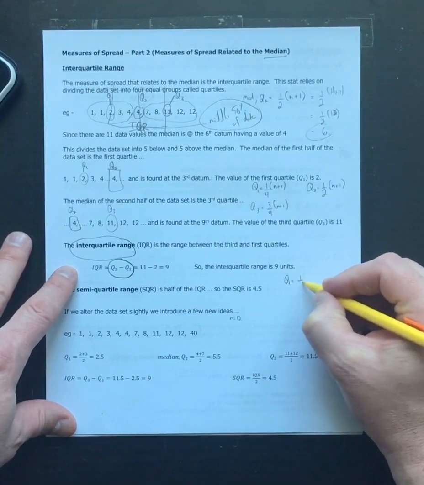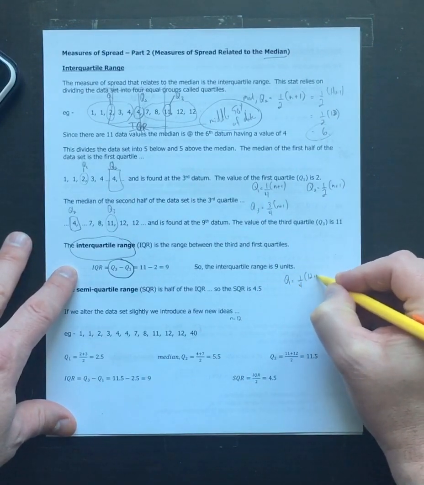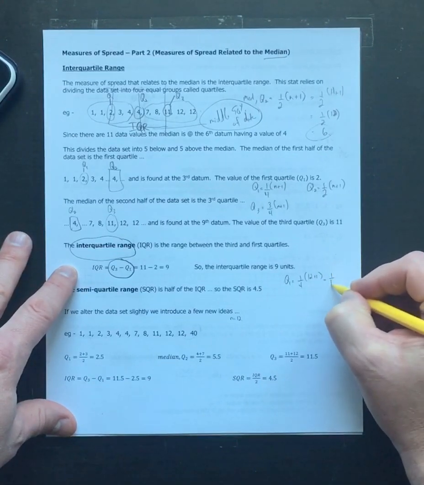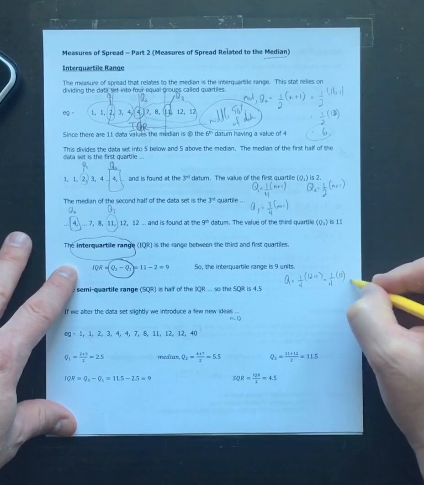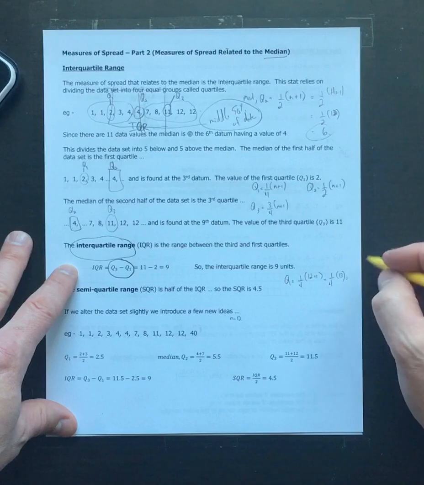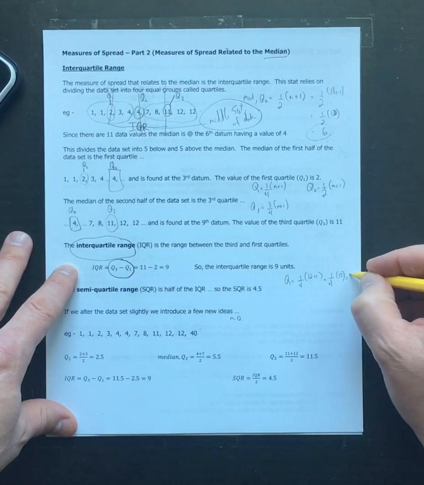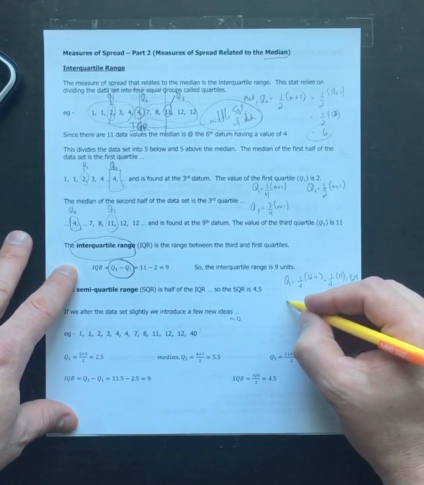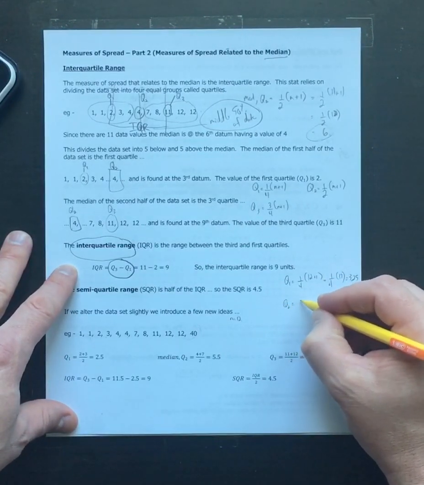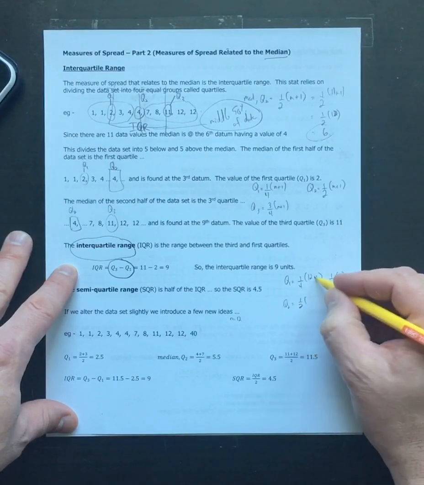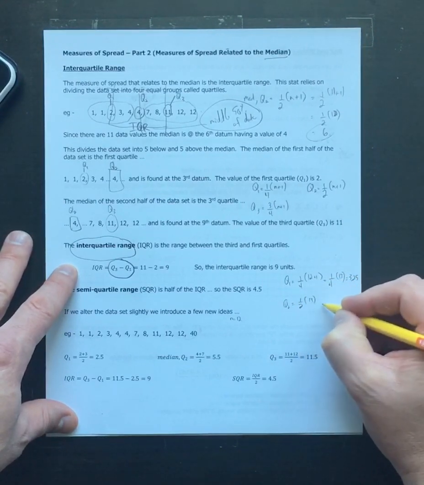Q1 is going to be 1/4 of 12 plus 1, which is 1/4 of 13, which is 3.25. Q2 is going to be 1/2 times 12 plus 1, so I'll just jump a step, 13.